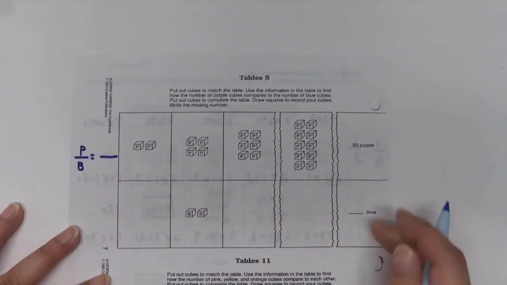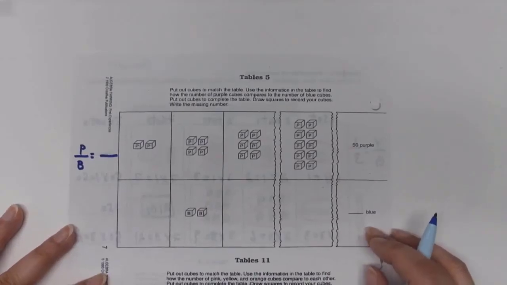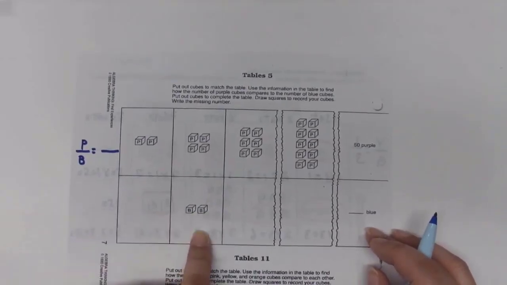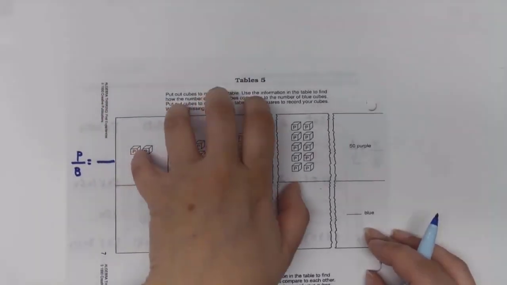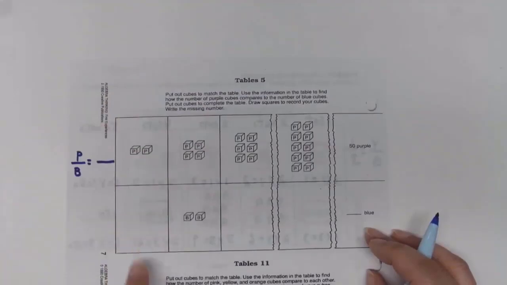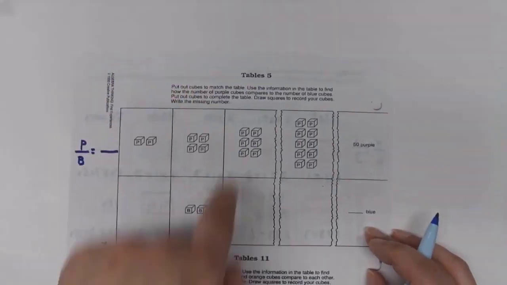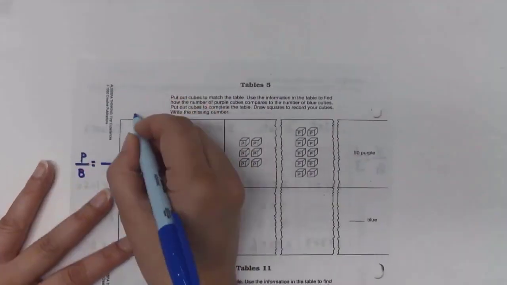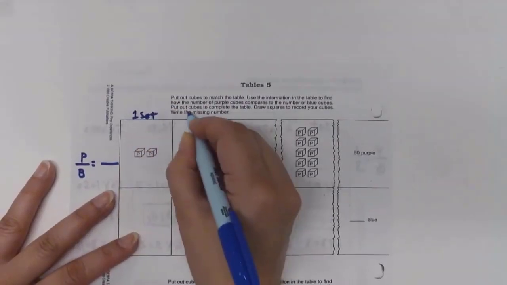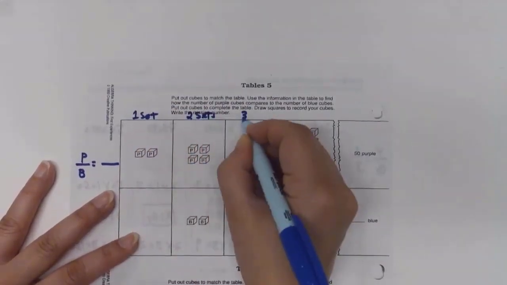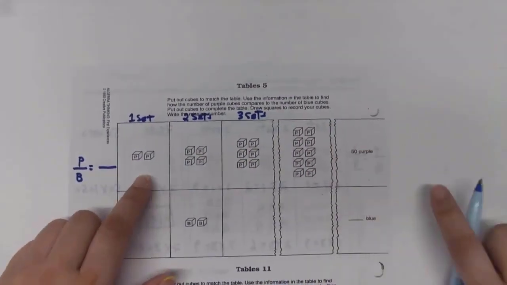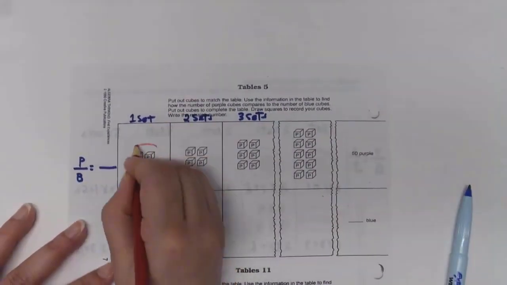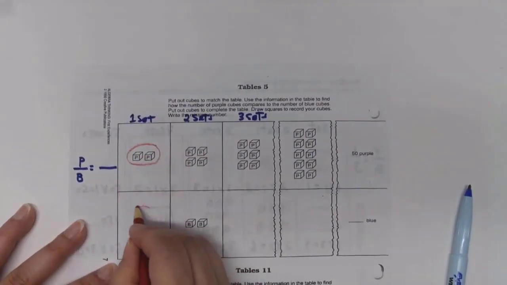I don't know the number yet. The one that they give us is what? This one, right? So this is how many sets? Normally it starts with, like they don't skip for the first 3. So this is 1, 2, 3. So this is set as 1 set, 2 sets, and 3 sets. I don't know how many here, but if this is 1 set, so I have 1 set of purple, I should have 1 set of blue, right?